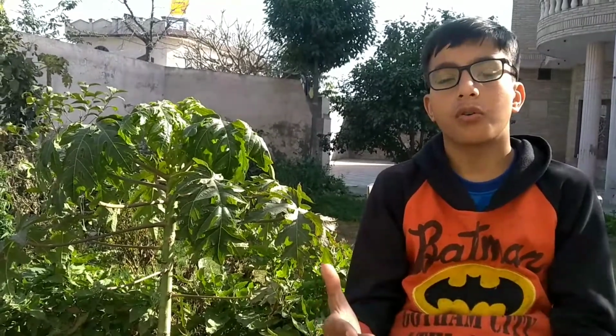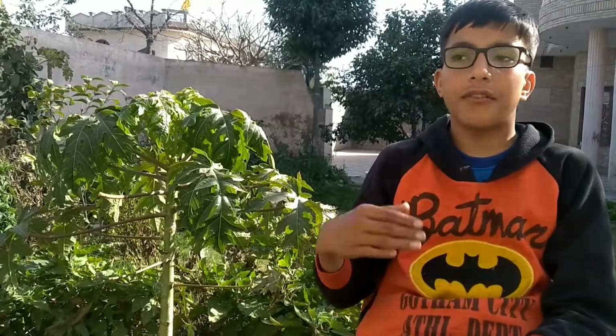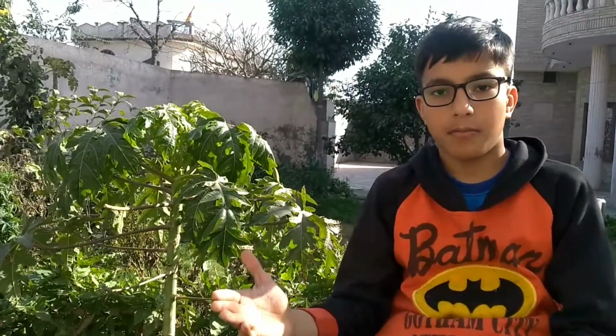And thorny bushes are such forests which are found in dry and hot areas. They get really little rainfall to grow, and they cannot afford to waste water in the process of transpiration. What is the process of transpiration? It is the process by which plants lose water from their leaves.